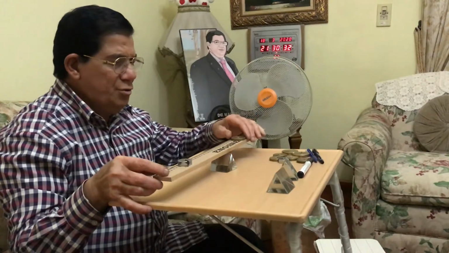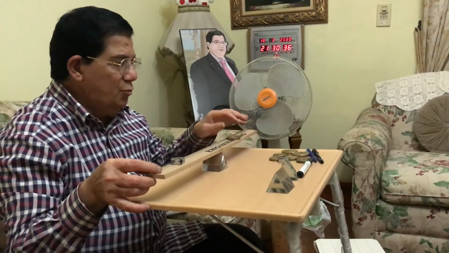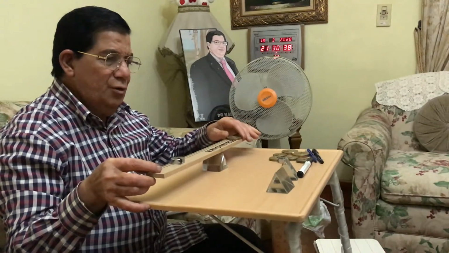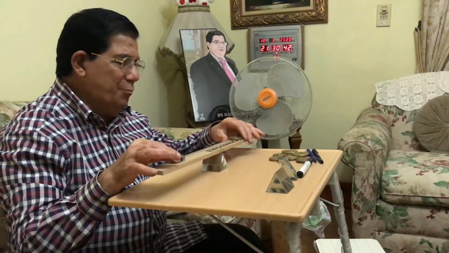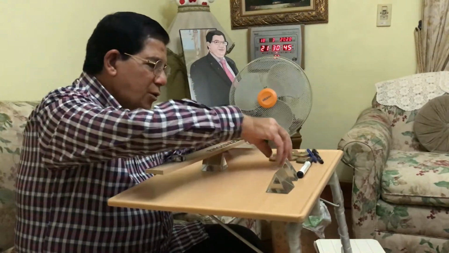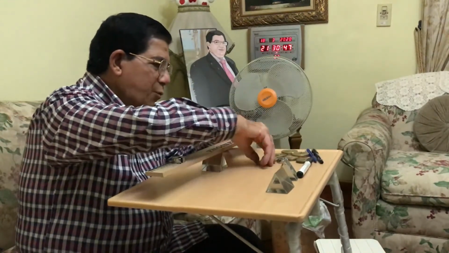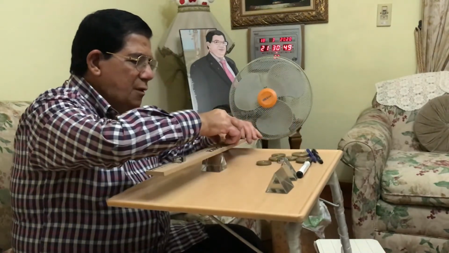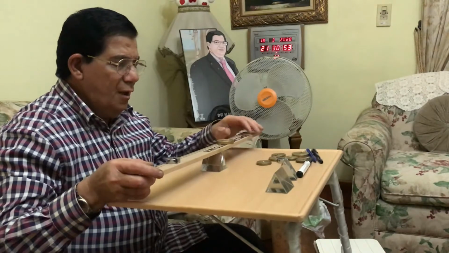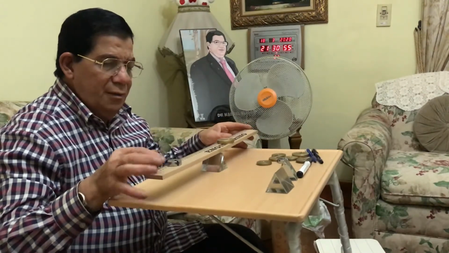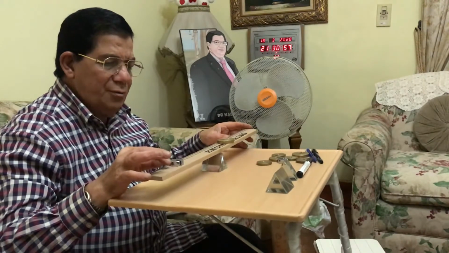Now, for example, if we try to make this experiment, which is to balance two weights using this meter rule, I can put a heavy weight on this side and a lighter weight on this side, and they could balance each other.